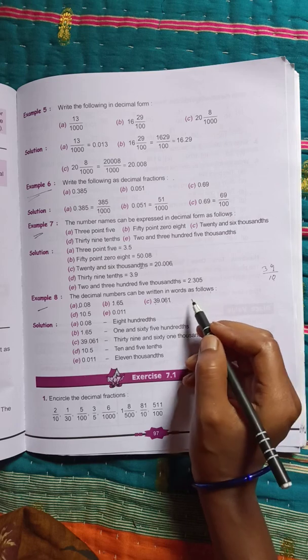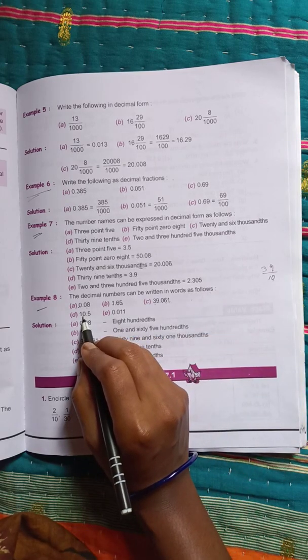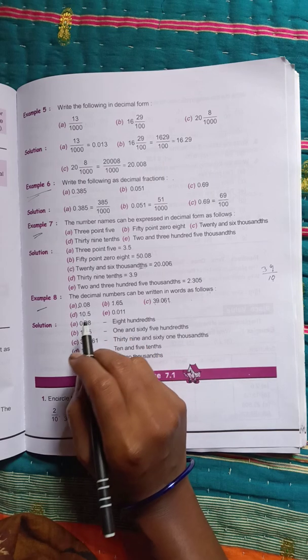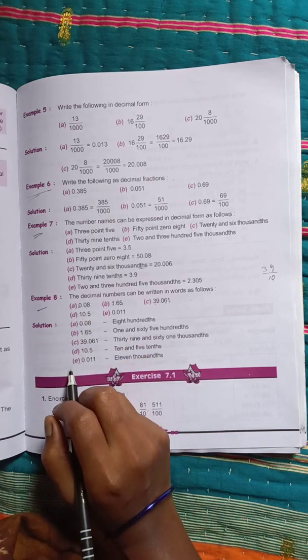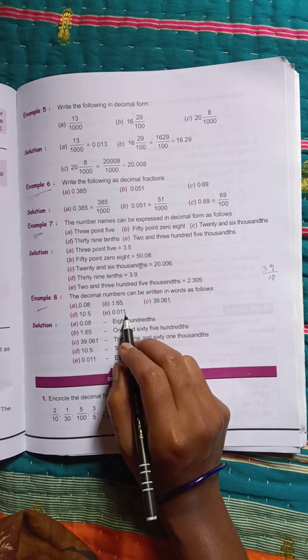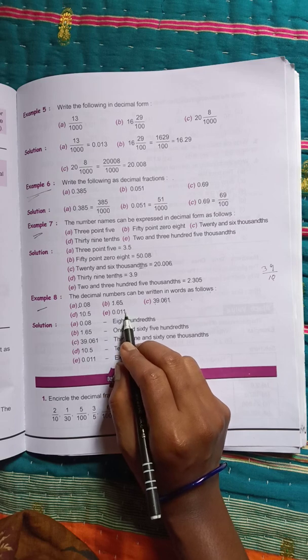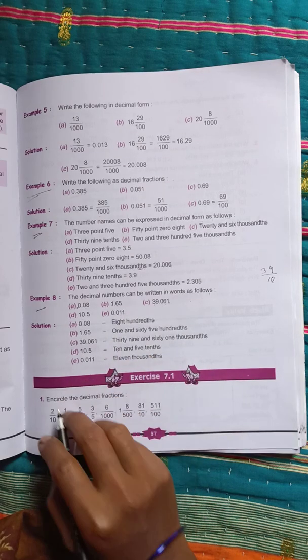So 61 thousandths, and it is 10 and 5 tenths, and it is only 11 thousandths. So 11 thousandths.